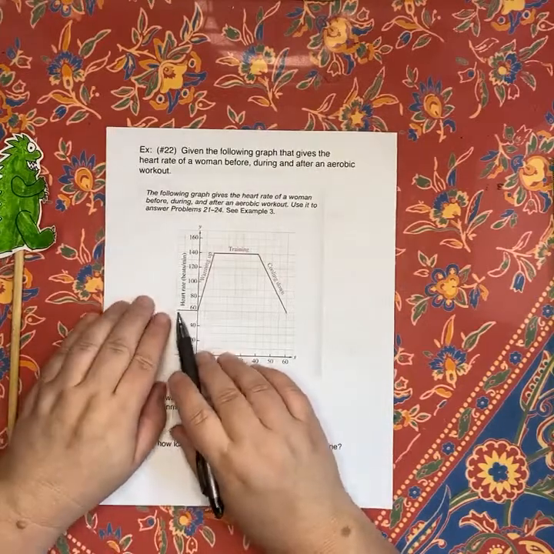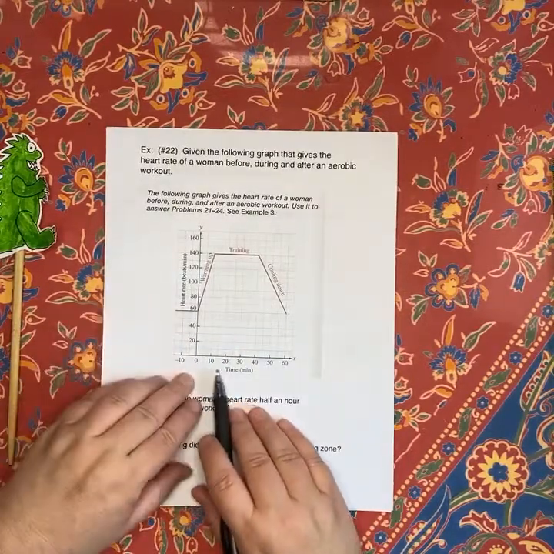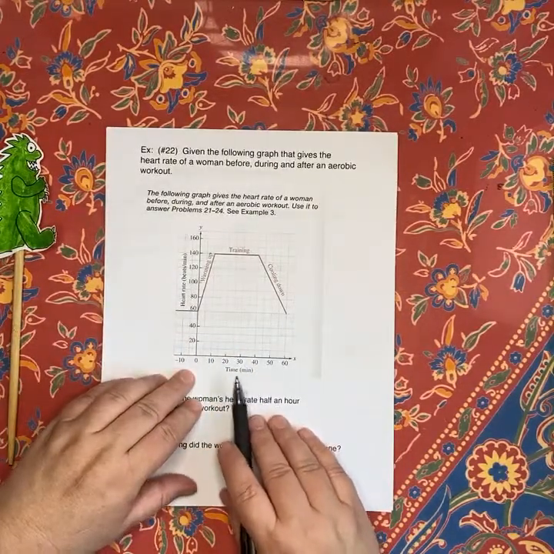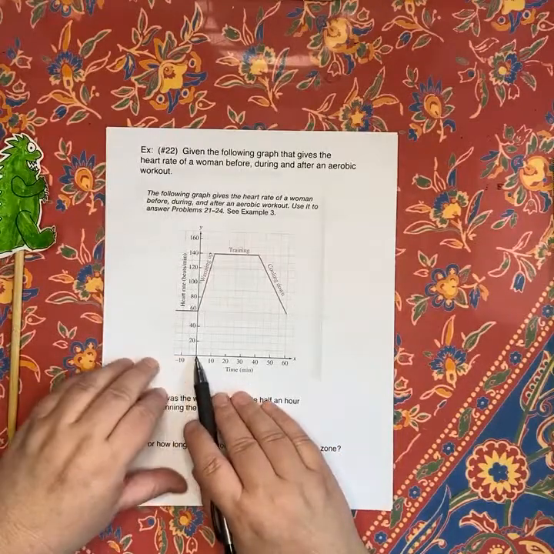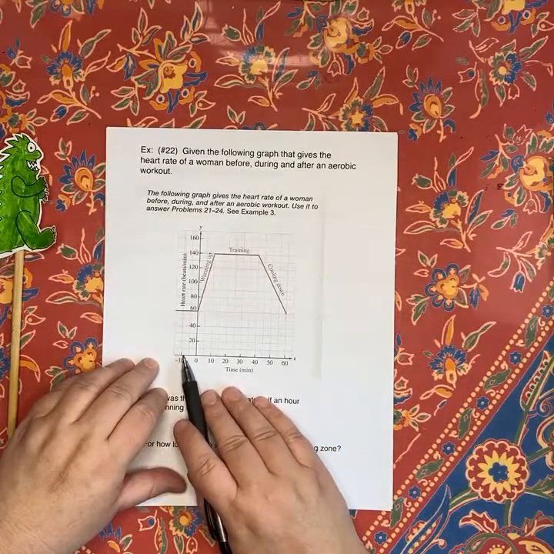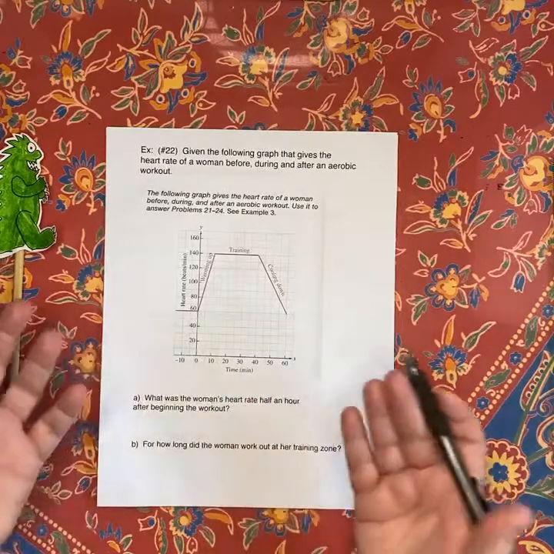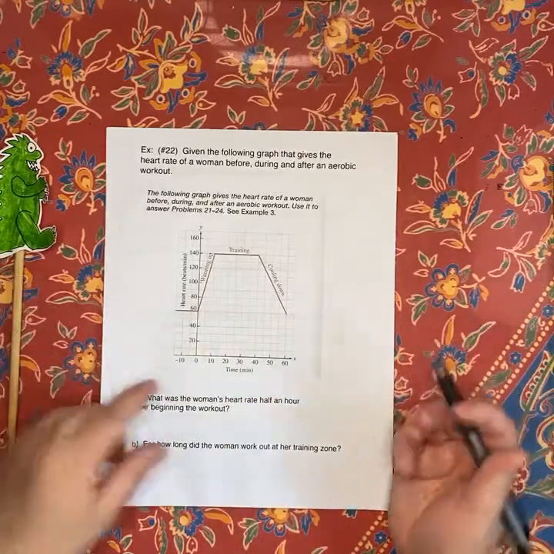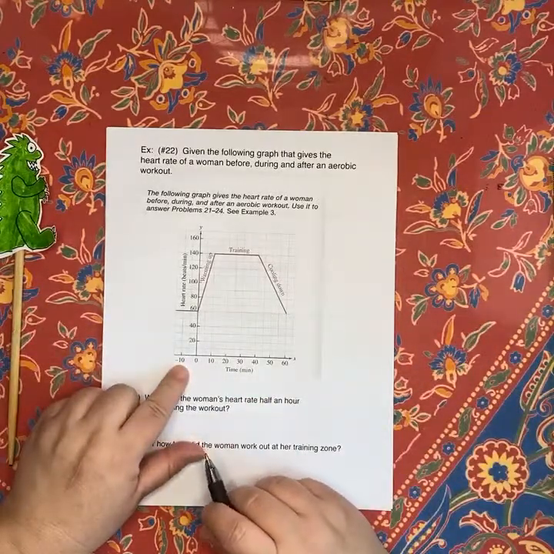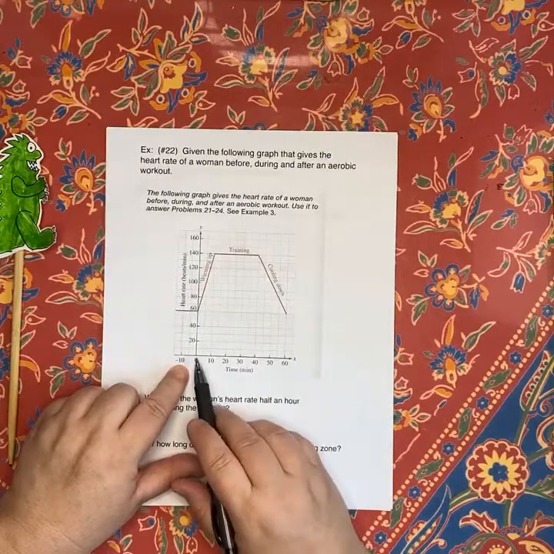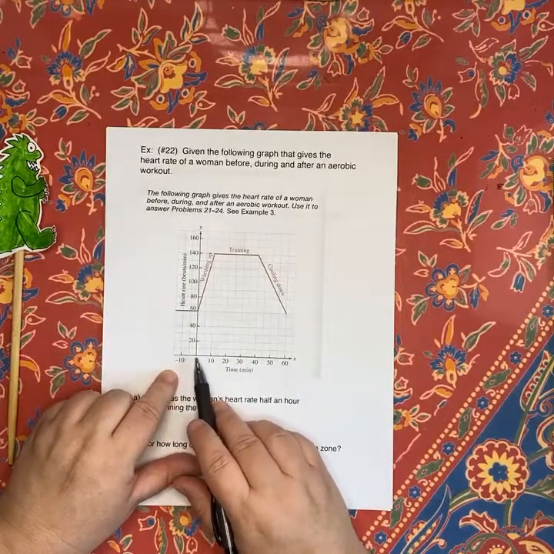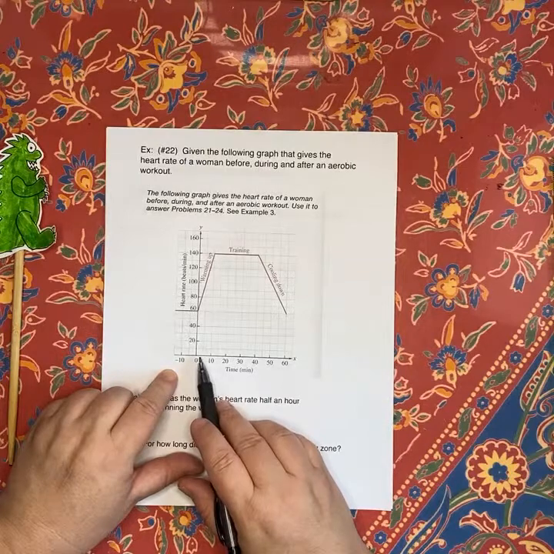So here we go. We're down here on the graph. I've written time. Well, they've written time in minutes. So notice that we can actually go to negative time. And so my first question would be, what's negative time? What is negative 10 minutes? Well, in this, I think what they mean is it's 10 minutes before the woman started.